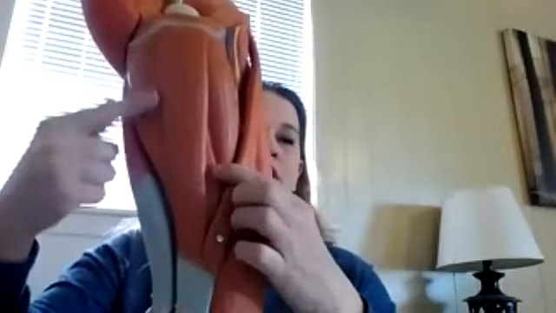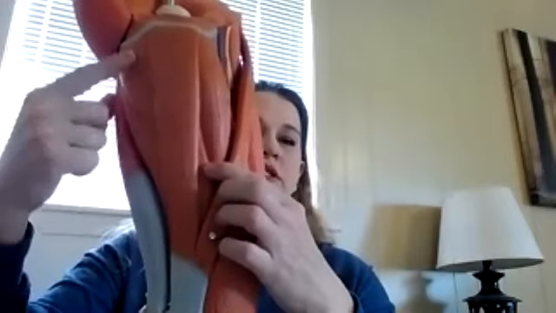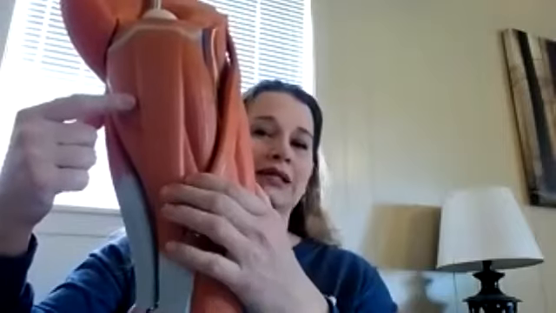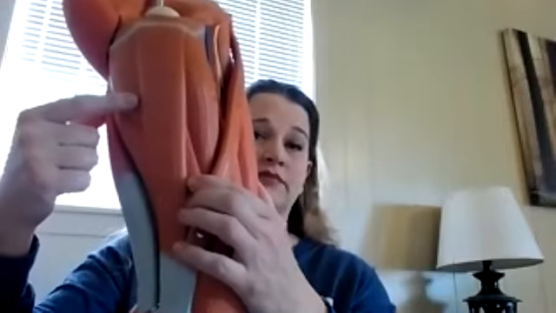So adductor longus is between the sash muscle called the sartorius and the straight muscle called the gracilis. Then this one that goes behind the gracilis and ends up here is your adductor magnus.